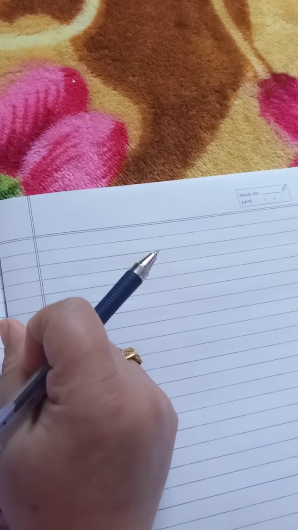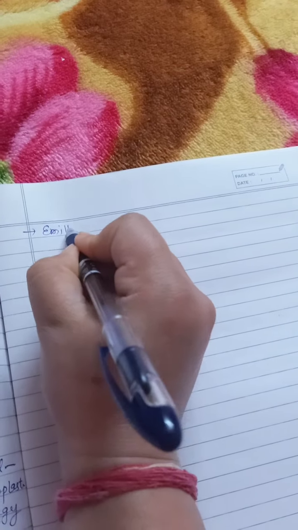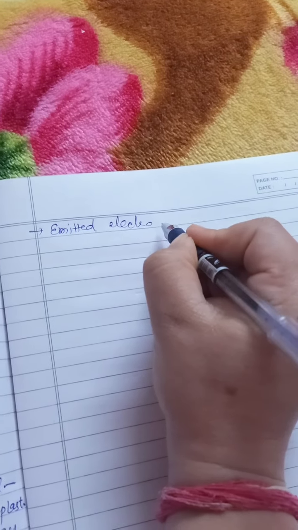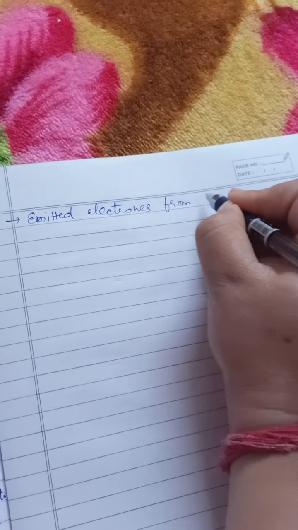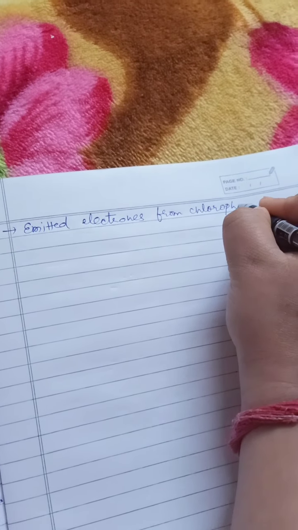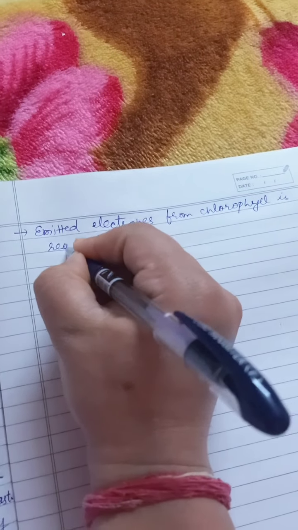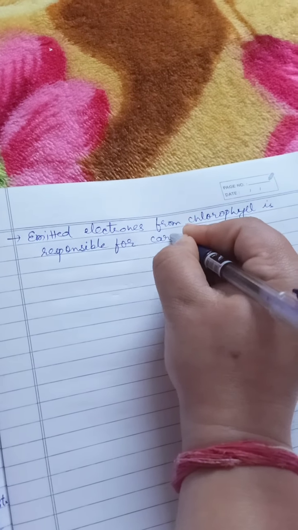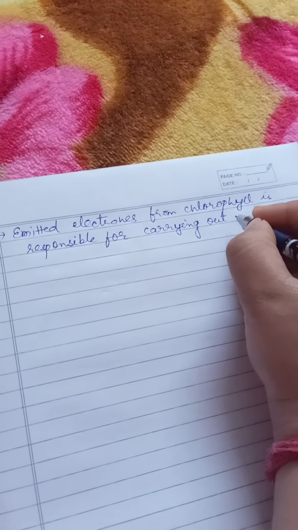Emitted electrons from chlorophyll are responsible for carrying out three main functions. So what are they?